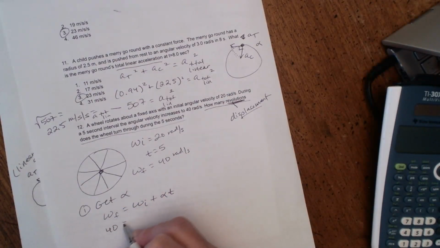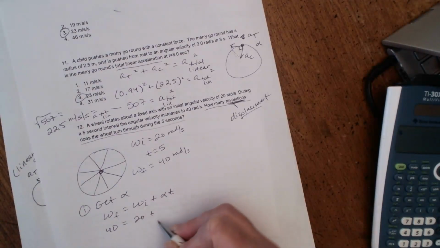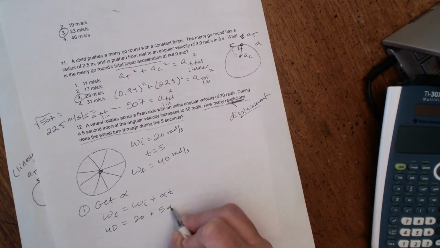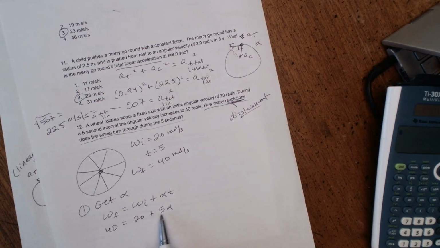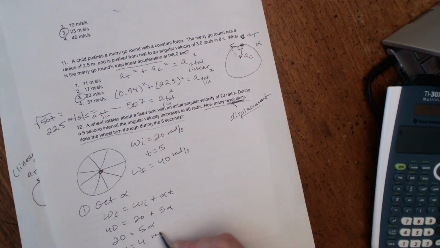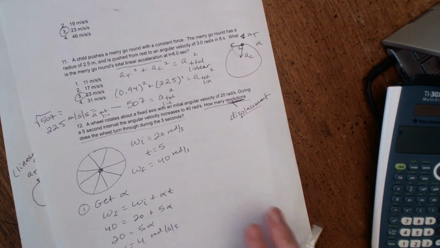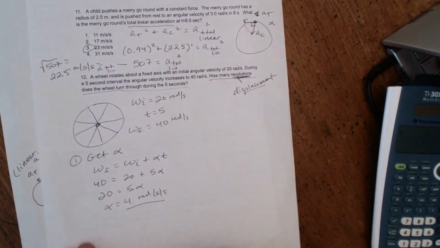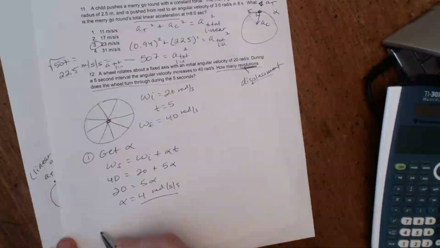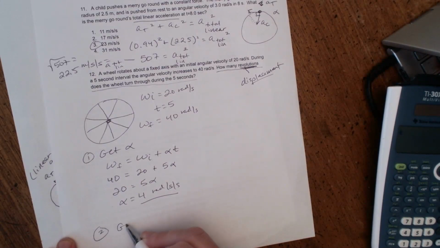So 40 equals 20 plus 5 times alpha. I'm going to subtract the 20 from both sides, so I get 20 is 5 times alpha, and so alpha is going to be 4 radians per second squared when I divide both sides by 5. Okay.